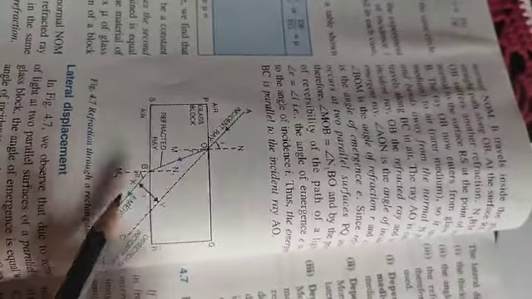The incident ray is striking the first surface PQ, making an angle i, and it is striking at this point O. Since this is air and this is glass, the medium is different, therefore this ray gets refracted. And this is optically a rarer medium, this is optically a denser medium, therefore it will bend towards the normal.